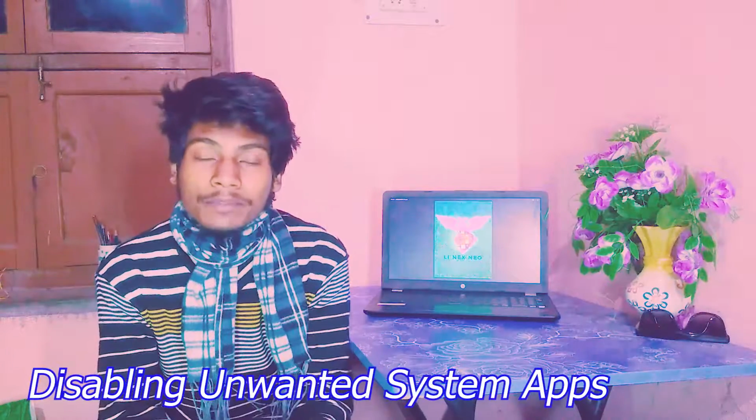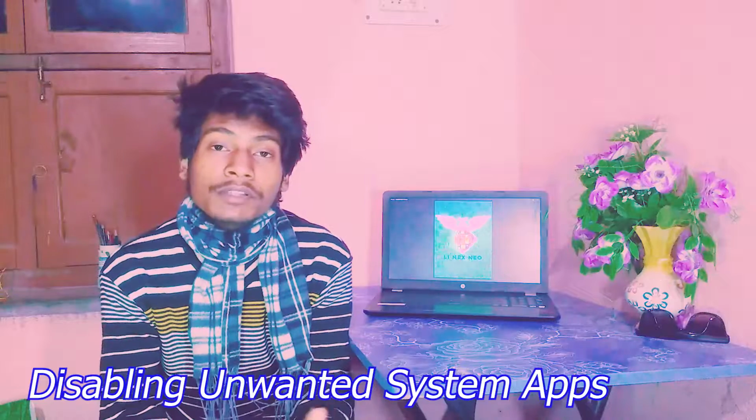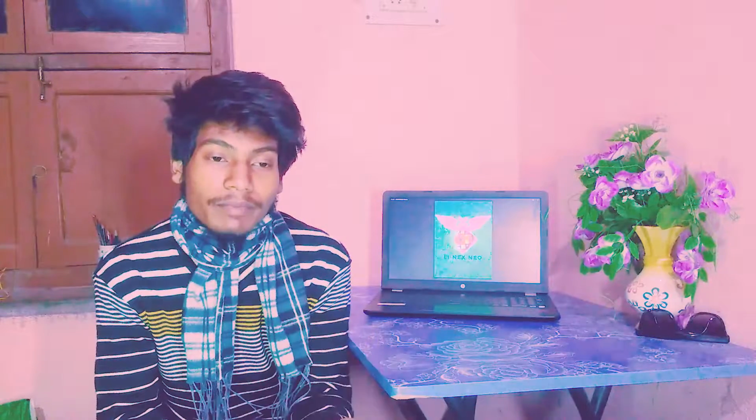Number two is disabling your system apps. You don't have to disable all the system apps. Some bloatware is present, like pre-installed Skype, a pre-installed dictionary, or pre-installed Micromax apps or something like that. Those are called bloatware. If you don't use them, go to the system settings and disable them. This will make your phone a little bit faster.